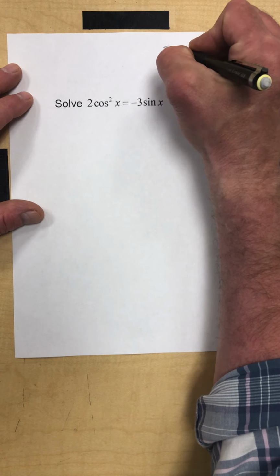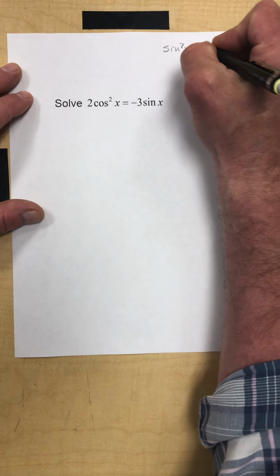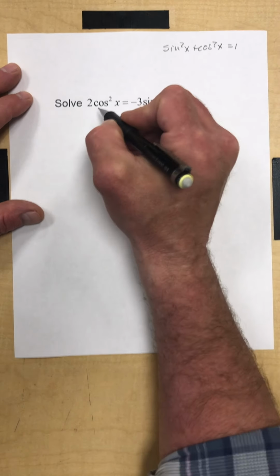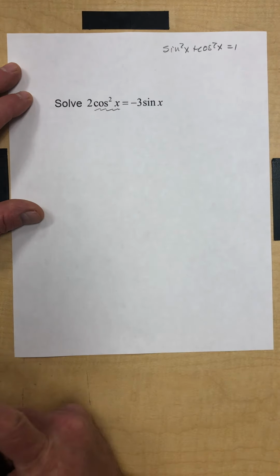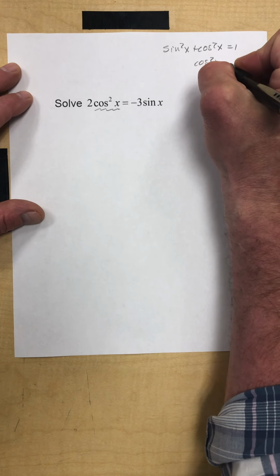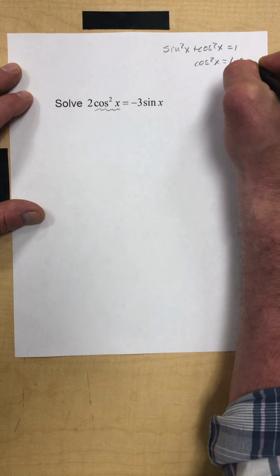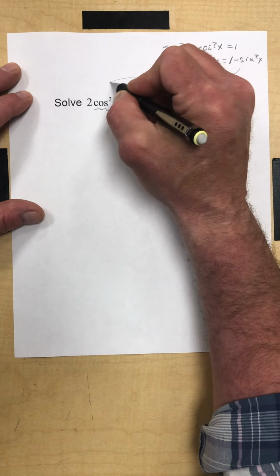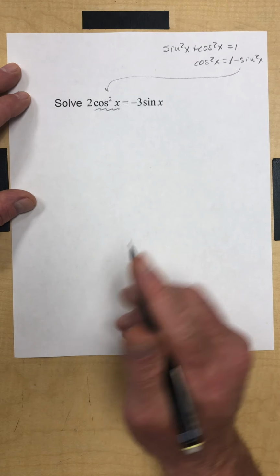So let's see, we go sine squared of x plus cosine squared x equals 1, and I need something to substitute in for cosine squared. So cosine squared of x would be 1 minus sine squared x. So that guy goes right in here, and we'll see what happens.